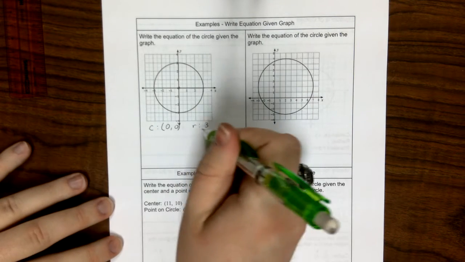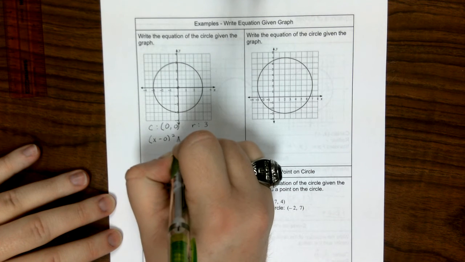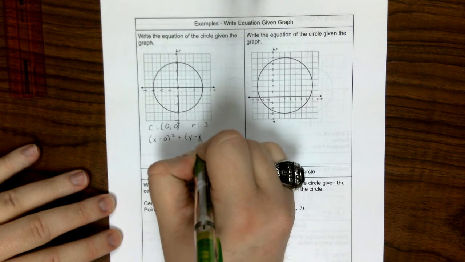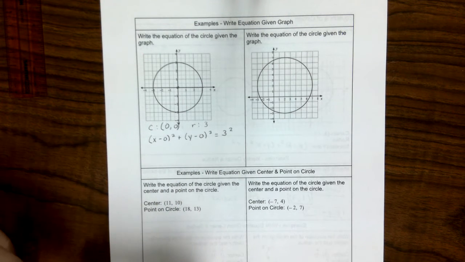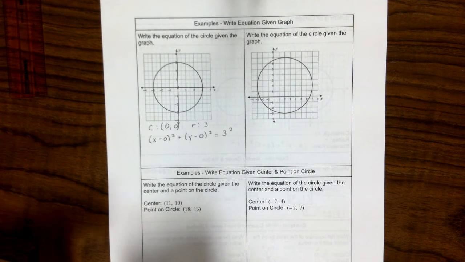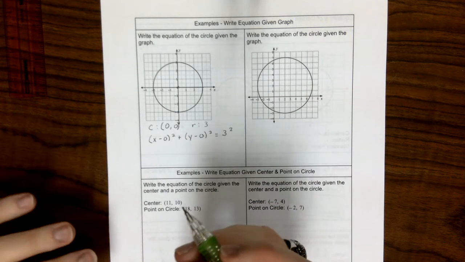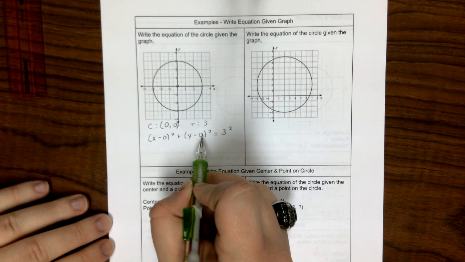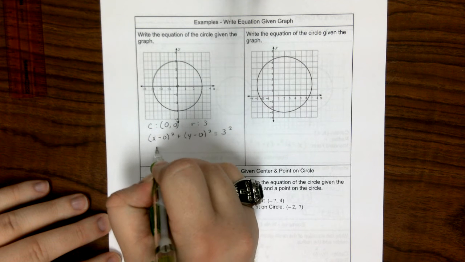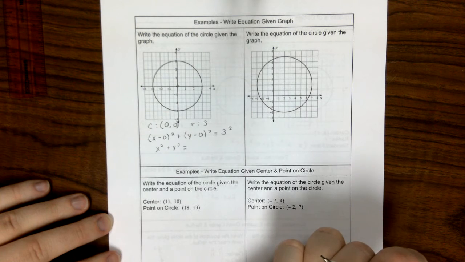Now that we know these things, we can plug them into that equation from earlier. So x minus nothing squared plus y minus nothing squared equals 3 squared. Now, I want you to clean this up a little bit, okay? If these were any other numbers but 0, we would just leave them. But anytime you have a 0, no matter what number is in the other spot, just drop them and write it like this.